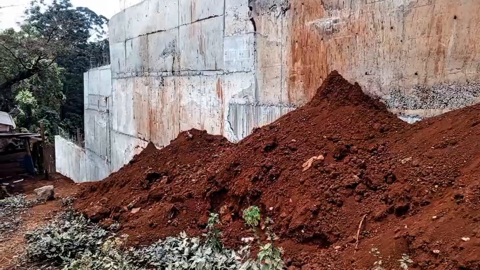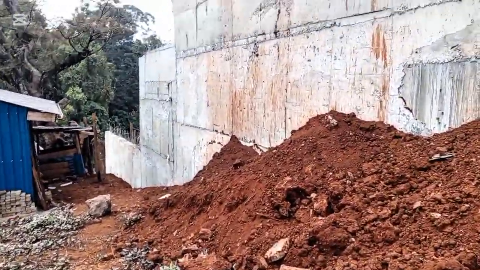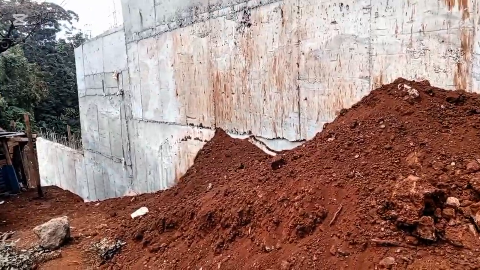Those are the defects caused by poor workmanship on concrete, which may result in poor concrete structures.